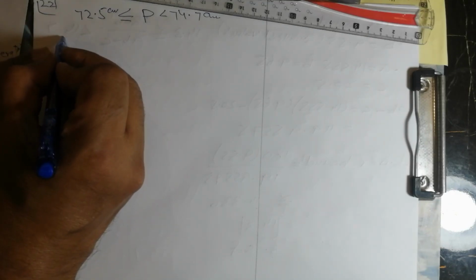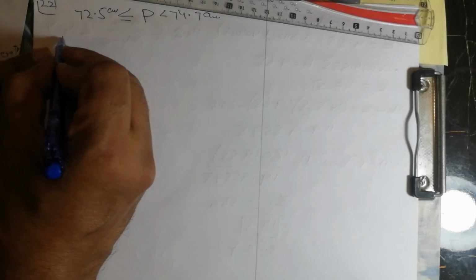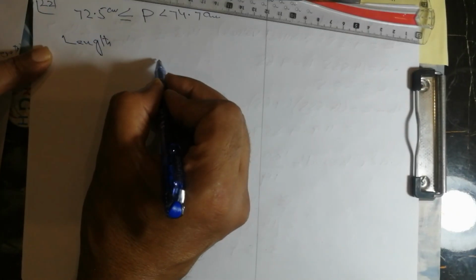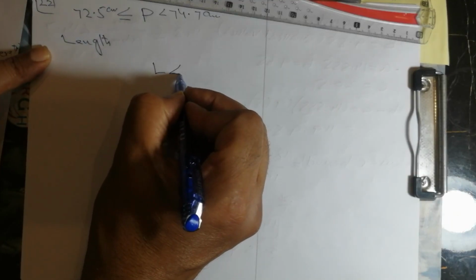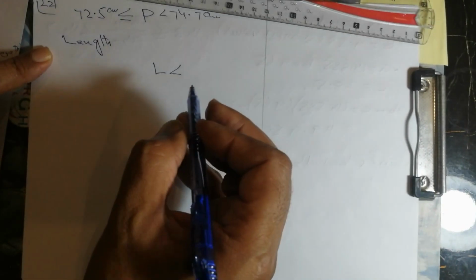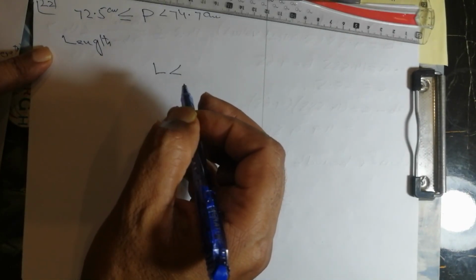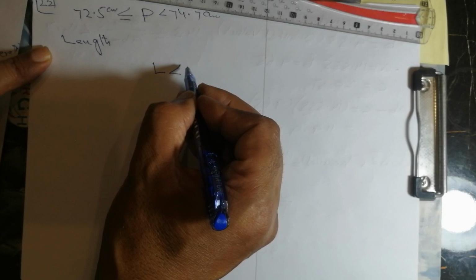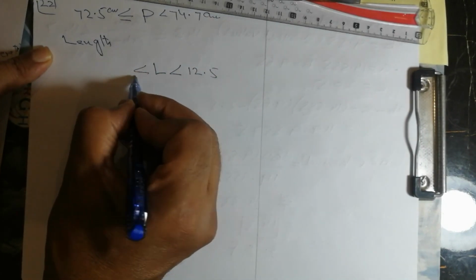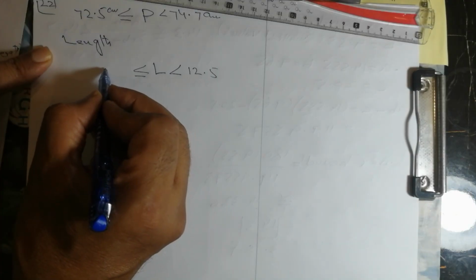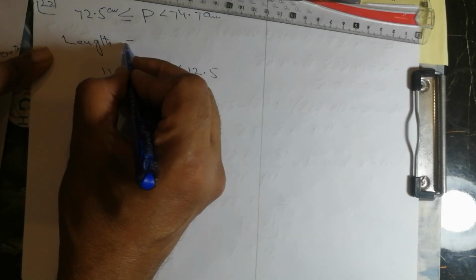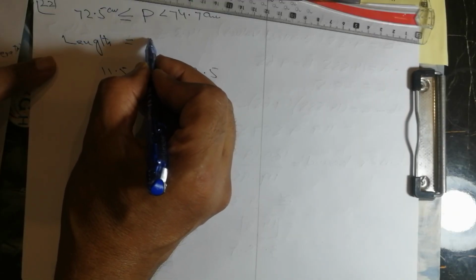So the length L, rounded to centimeters, means 1 divided by 2, so this will be 0.5. So L is less than 12.5 and greater than or equal to 11.5, because the length is 12 centimeters.